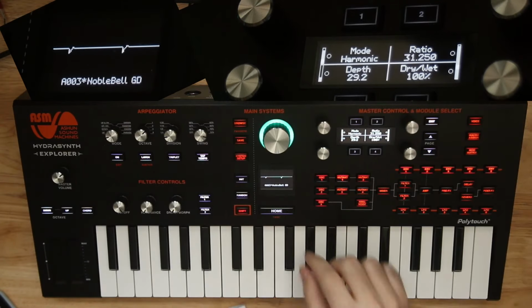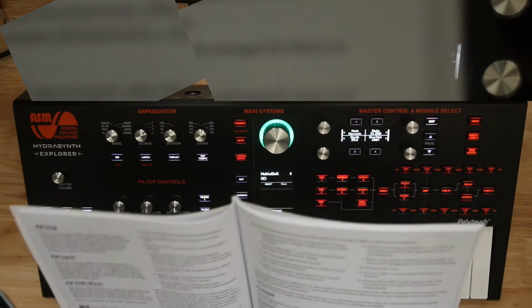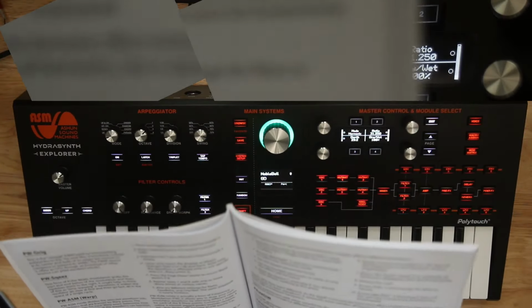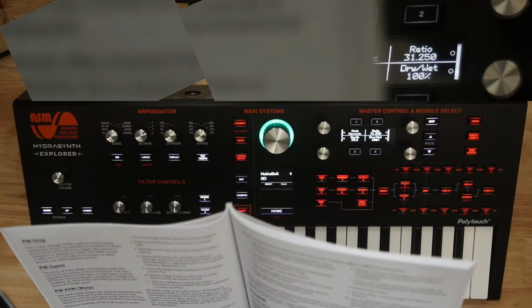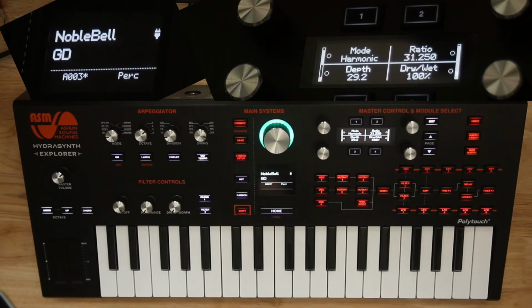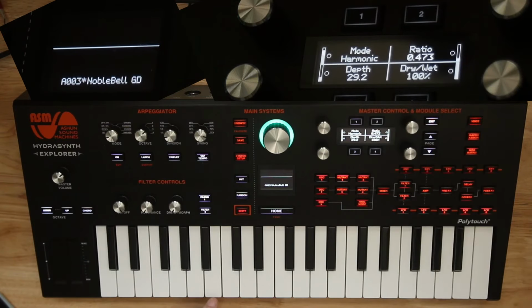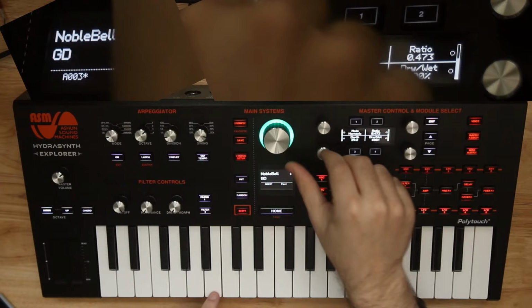So what are depth and ratio doing? As defined by the manual here, it tells us that depth controls the harmonic range and ratio selects the emphasis harmonic. Okay? And maybe I just am describing these things in the wrong way, but I think of this just like a variable EQ. And maybe if I've got a spectrum analyzer on screen, it'll be much clearer, right?